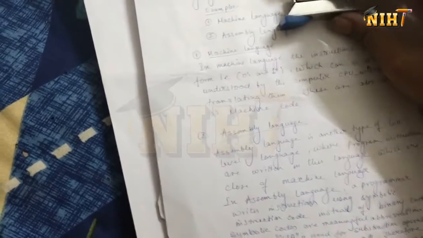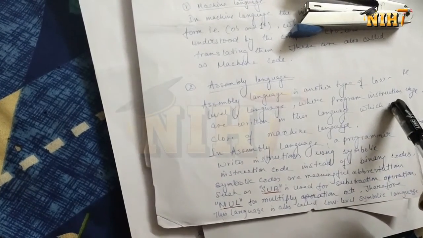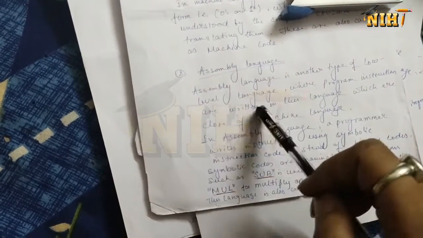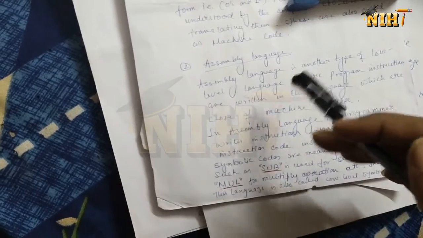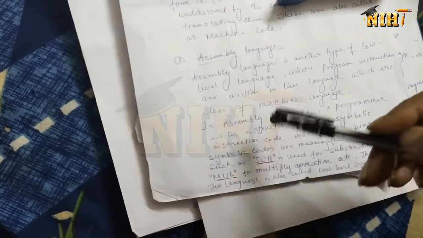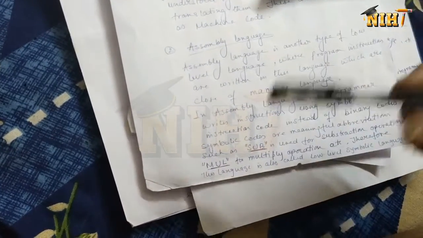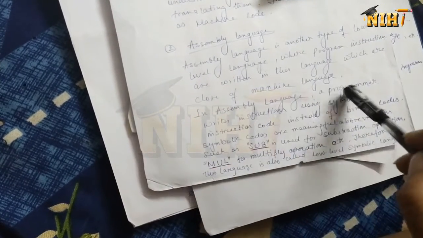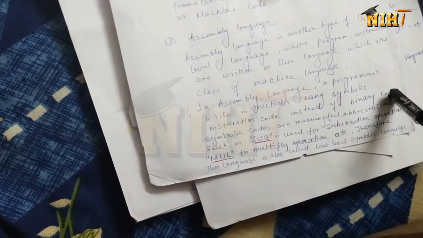Okay, let's see what is assembly language. Assembly language is another type of low-level language where program instructions are written in a form close to machine language, which is 0s and 1s. In assembly language there is a bit of difference. It is a bit advanced from machine language, a bit easier. In assembly language, a programmer writes instructions using symbolic code instead of binary codes.